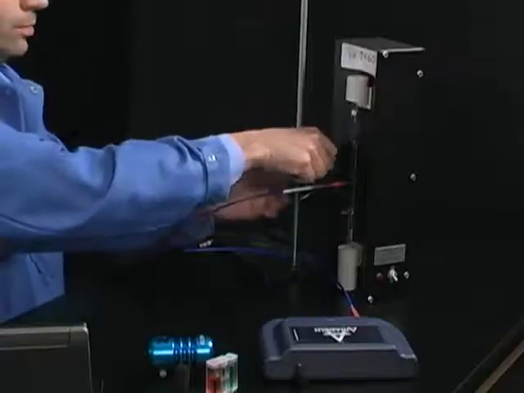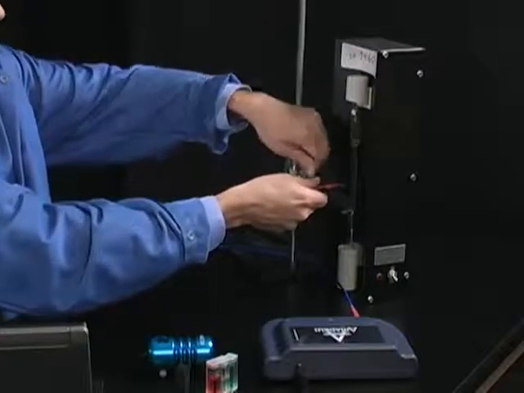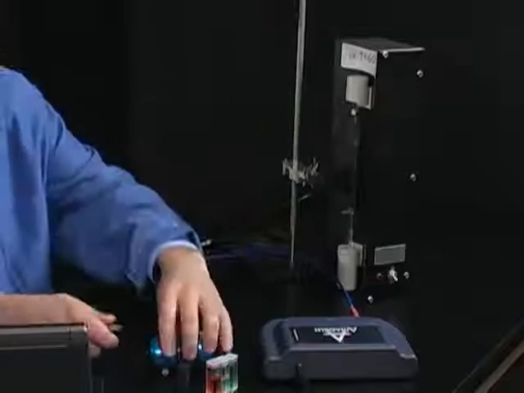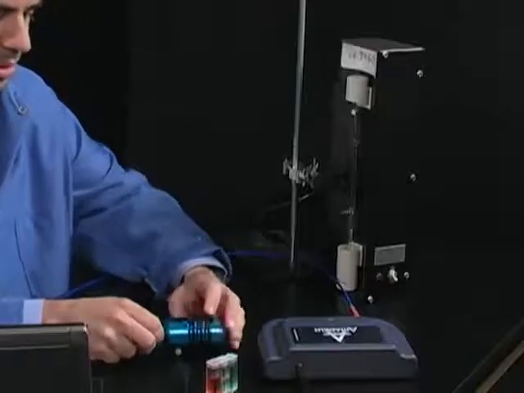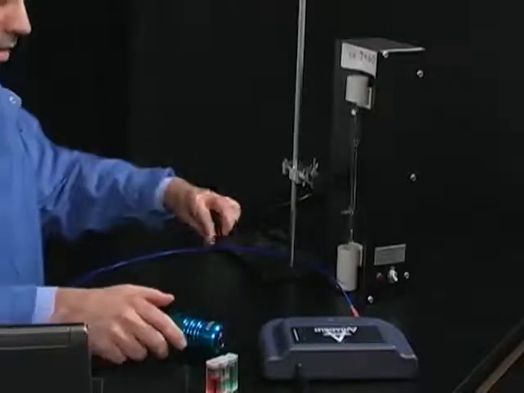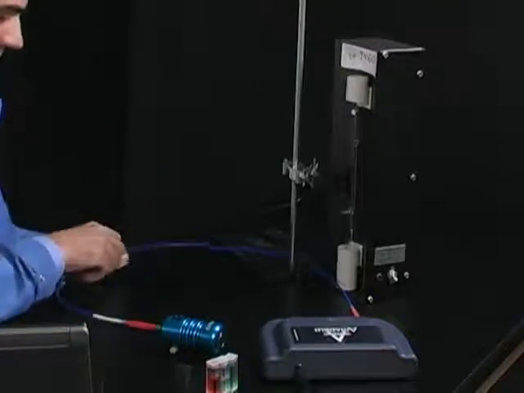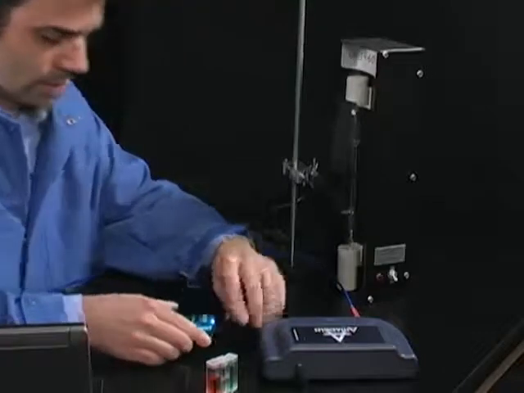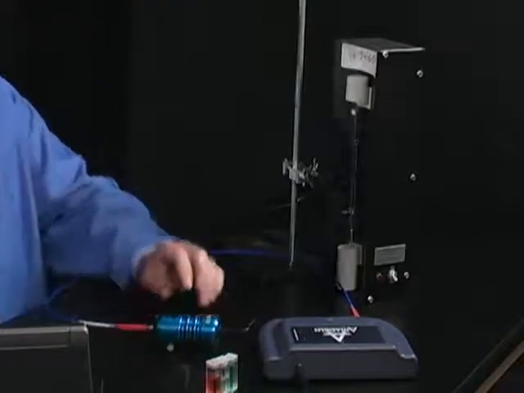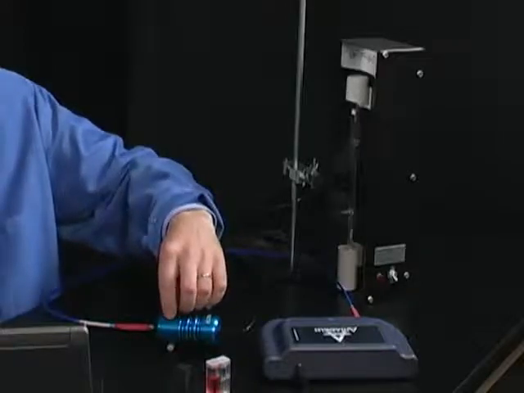And now we need to reconfigure the Amadeus a little bit so that it can hold the samples. So now we're going to shine a light through samples instead of looking at a sample of colored light. So I'm going to attach my fiber optic cable here. And this is a little light source that can be plugged in.